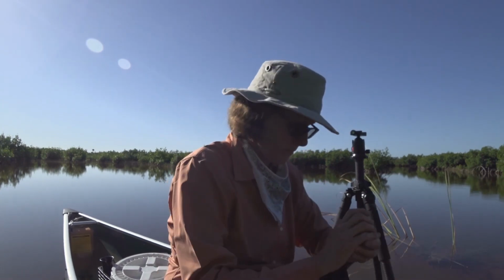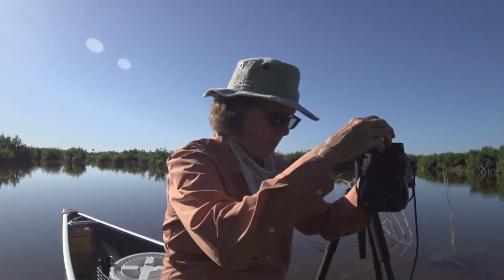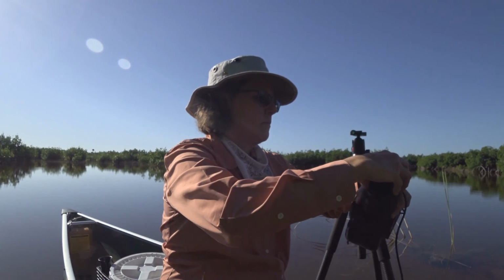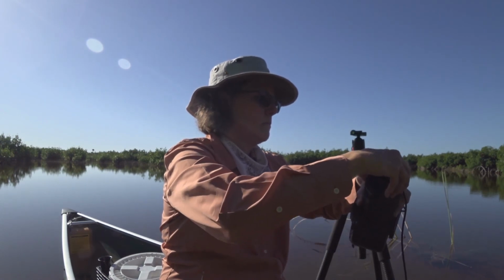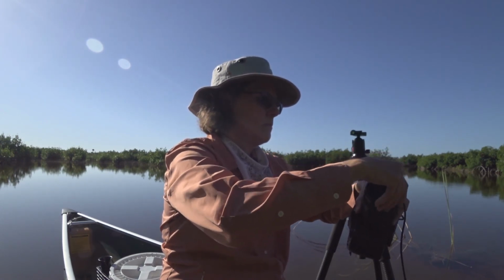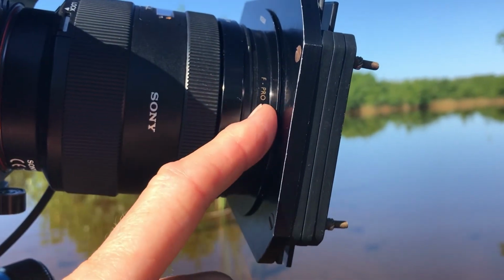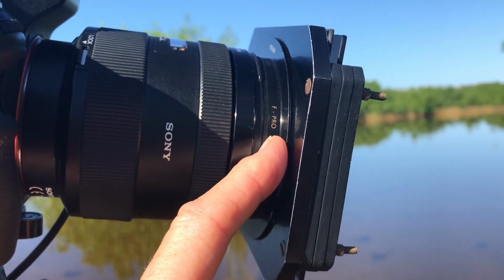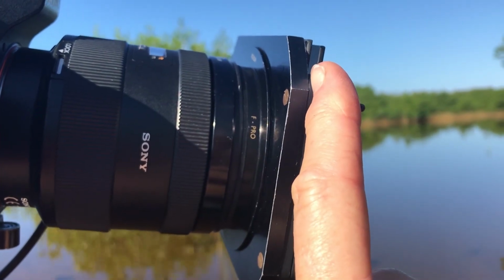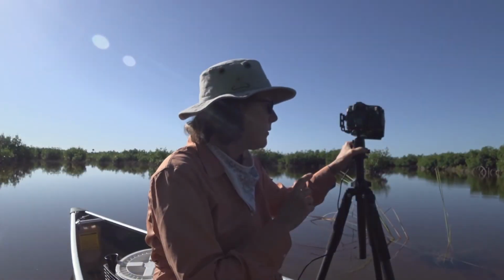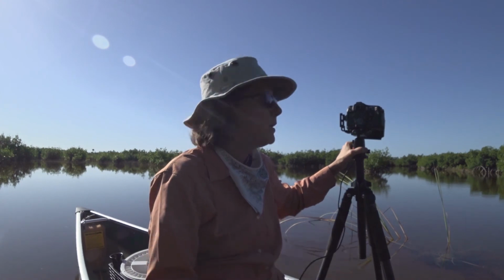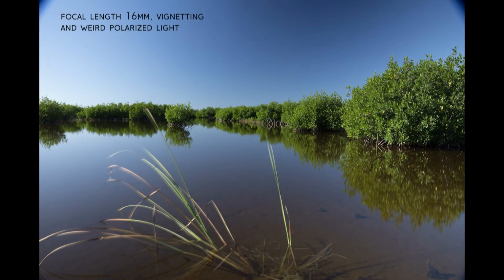So what I did to make this point is I went ahead and attached my circular polarizer. And remember, the circular polarizer reduces light by 1 to 2 stops as well. So you can combine it with your neutral density filters. So I attached that there, and then to the polarizer I attached the filter holder with 2 filters inside.